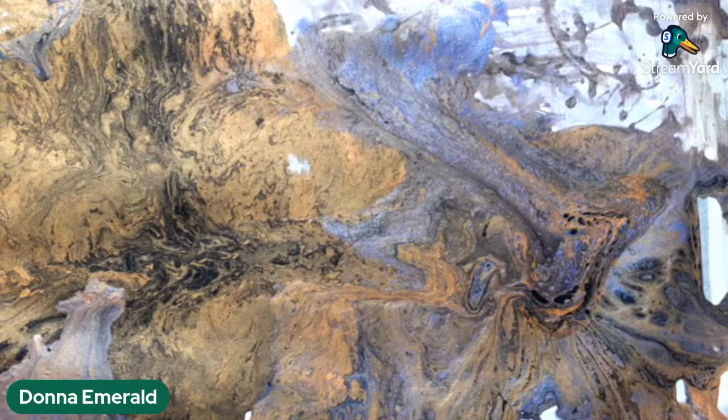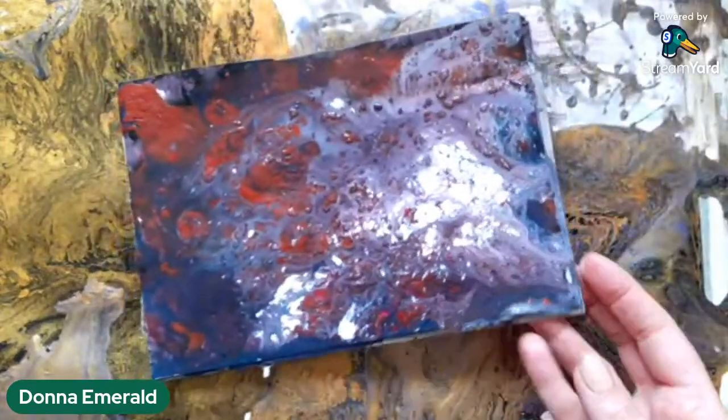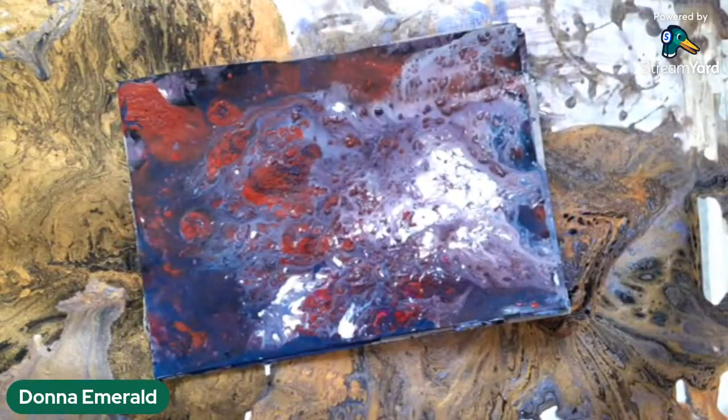The first painting I'd tried without adding the silicone oil, I called Nebula because it looked rather predictably like one.